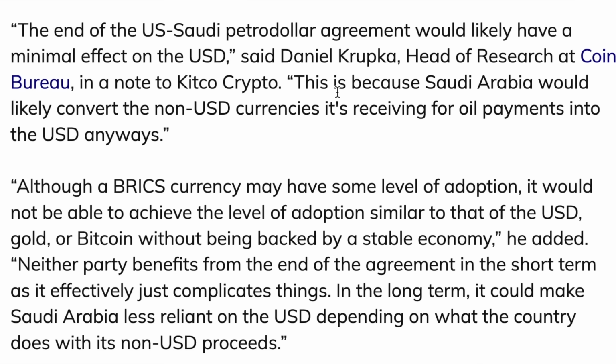And there's kind of an argument saying it will affect the dollar. Then some people say, well, it's not really going to affect the dollar, because even if Saudi Arabia does this, which they seem to be, they're going to convert the non-USD currencies into USD anyway, right? Because the other currencies are basically weaker, and maybe less stable, of course. And so, we'll see how that's going to happen. A lot of people say it won't affect it. Maybe you won't notice it.